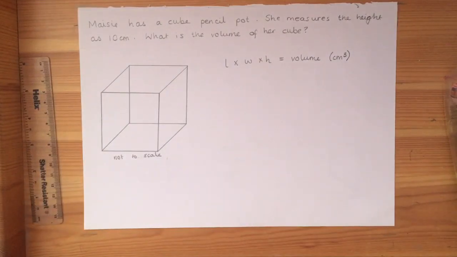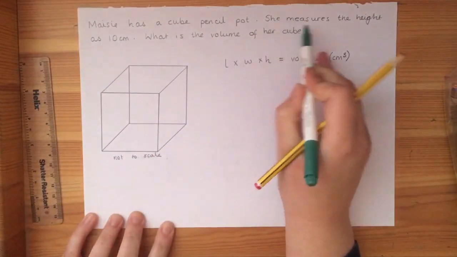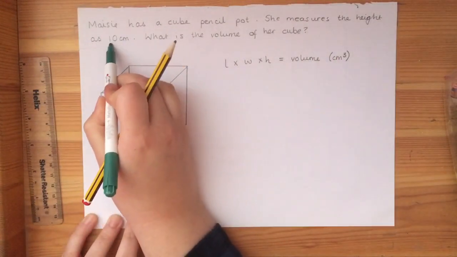Maisie has a cube pencil pot. She measures the height as 10 centimetres. What is the volume of her cube? So I'm just going to help you here, and we're going to find out the length of each of our sides. So she measures the height as 10 centimetres.